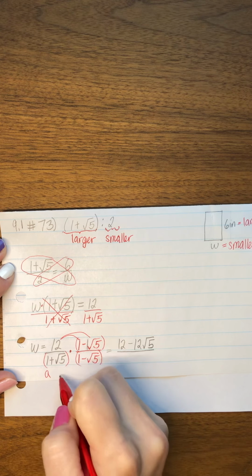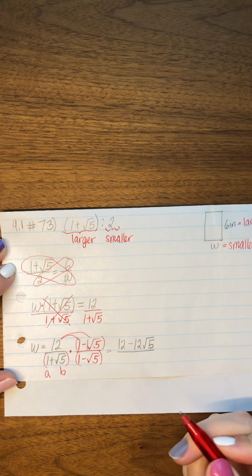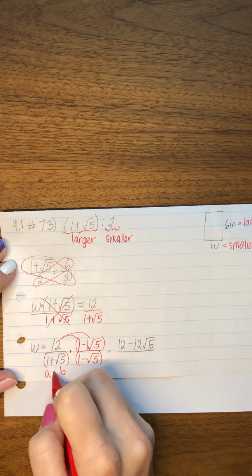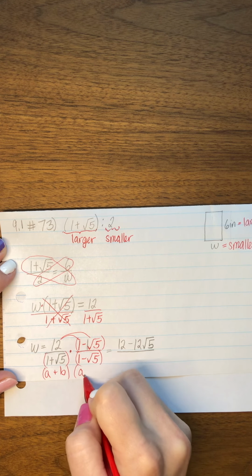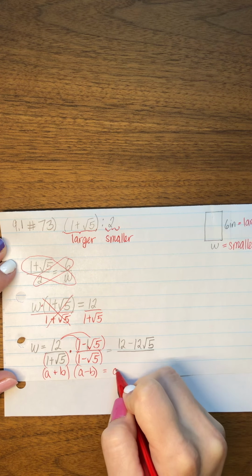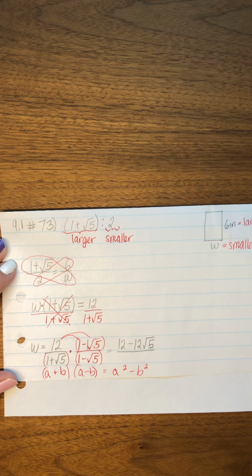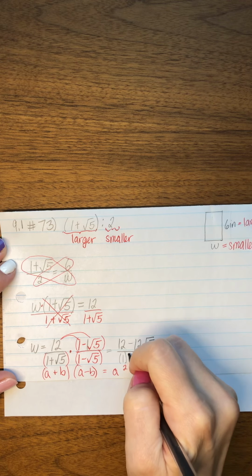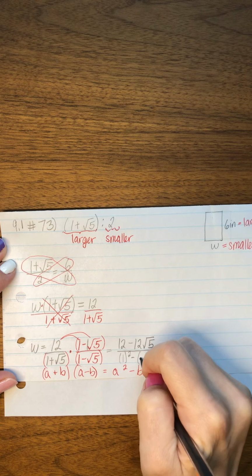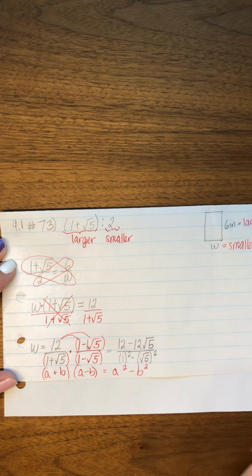Remember, this is our A and this is our B, and the special product of A plus B times A minus B is A squared minus B squared. So that's what I'm going to put in the denominator here. I'm going to have 1 squared minus the square root of 5 squared.